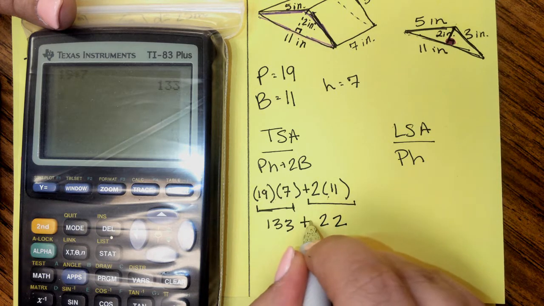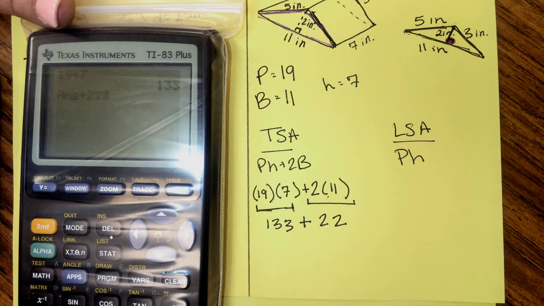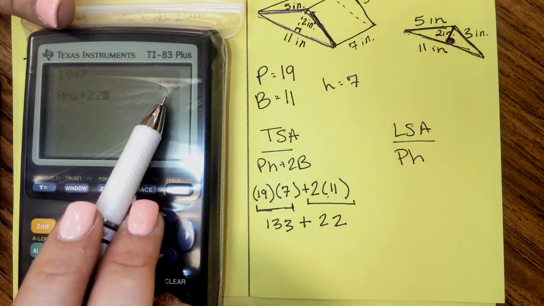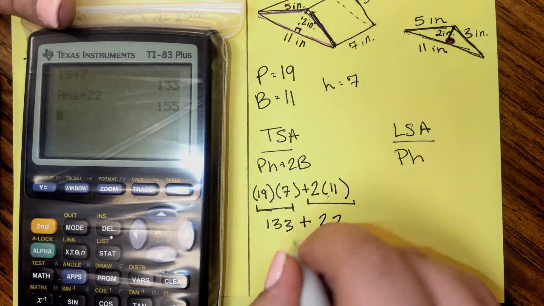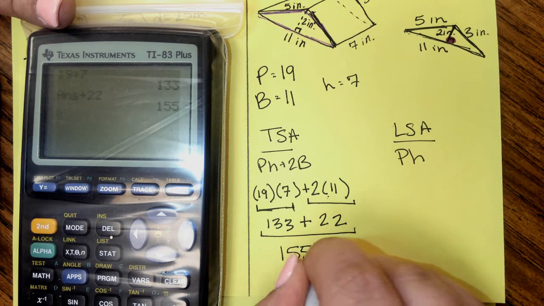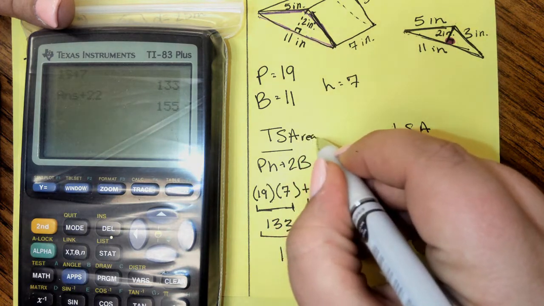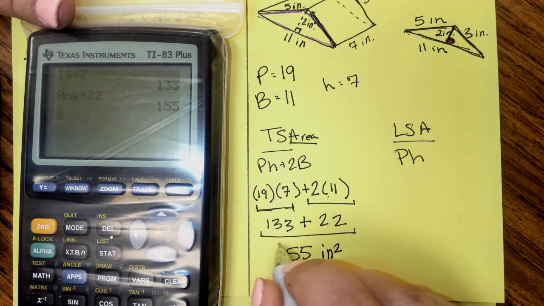Now we have to do the addition. 133 plus 22. This A and S means it's going to take the answer from the previous problem. So 133 plus 22 is 155. So the total surface area of this triangular prism is 155. That's a type of area, so our units are inches squared.